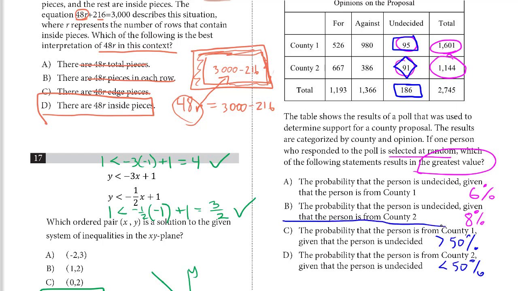The probability the person is from county 1, given that the person is undecided, that's going to be 95 over 186. So when we have conditional probability problems, our denominator gets reduced. It's only the total undecided in this case for the given conditional probability answer in C. And then you look for the success rate as defined, and that's the number that's undecided in county 1, which is only 95. So the correct answer for 18 is C.